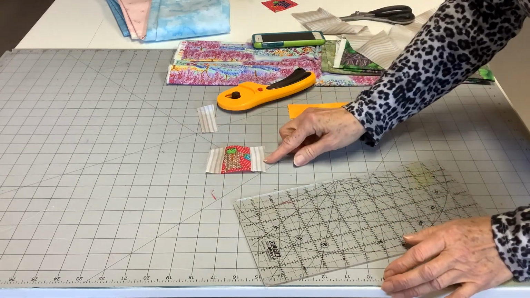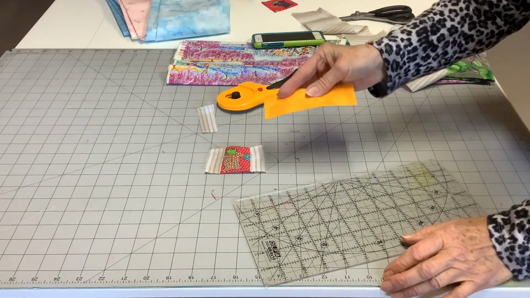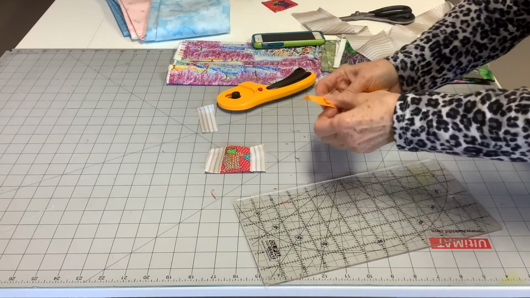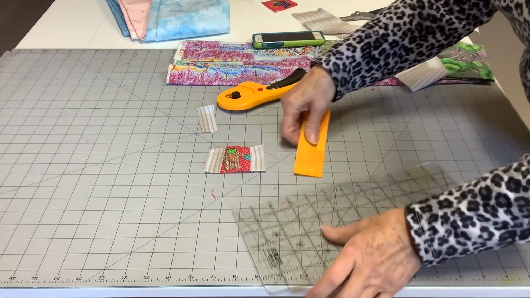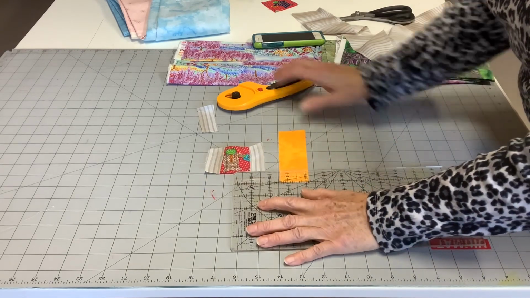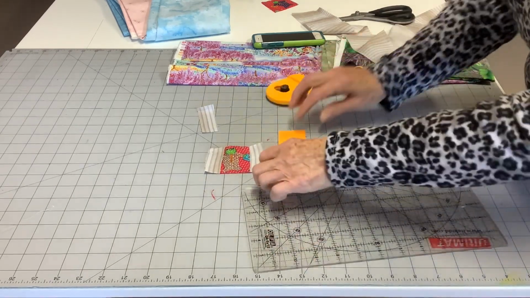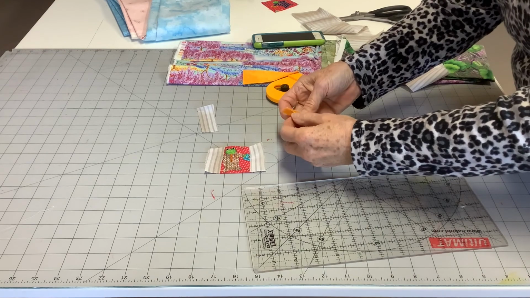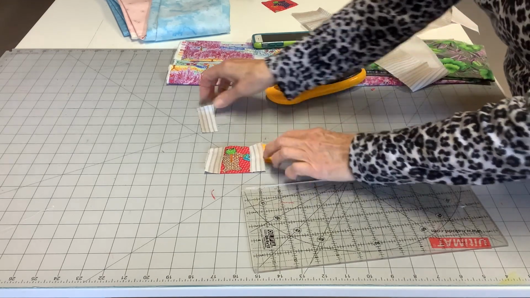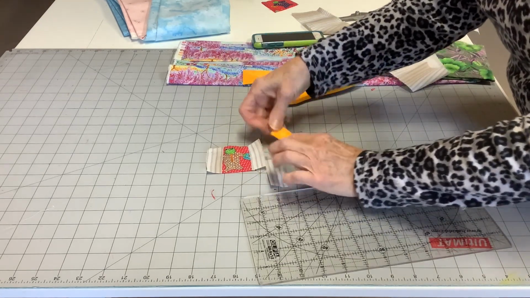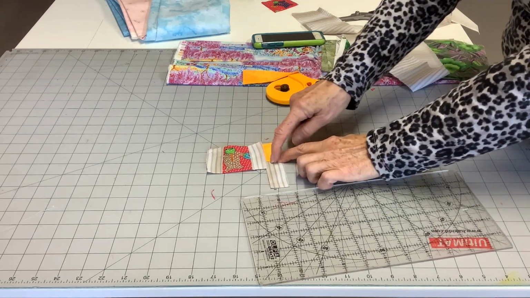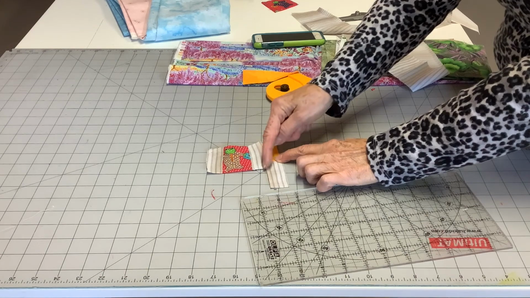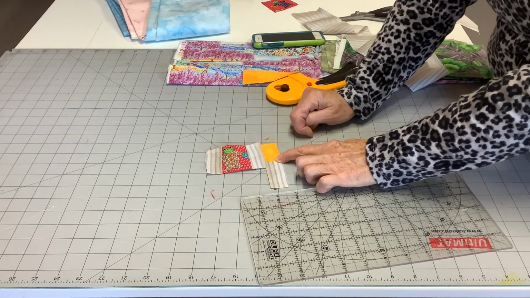Now on this side, I'm going to put a window. I've got some bright yellow for the window. So I'll cut off a little strip from the window. And of course, the window doesn't come right to the bottom. So I'll sew the window onto this piece and then this piece onto the wall.